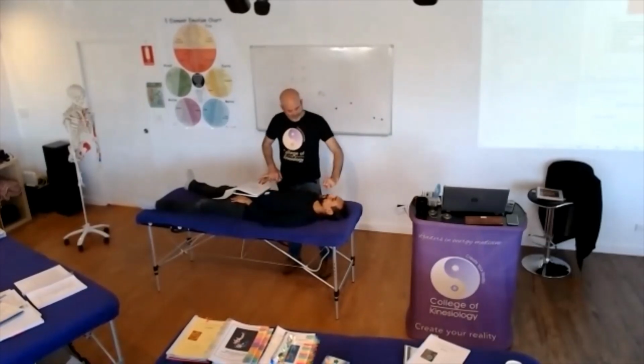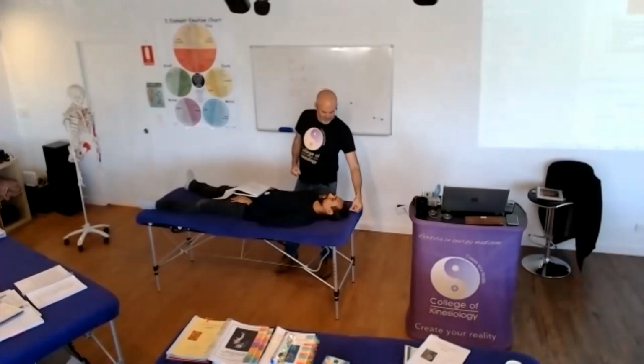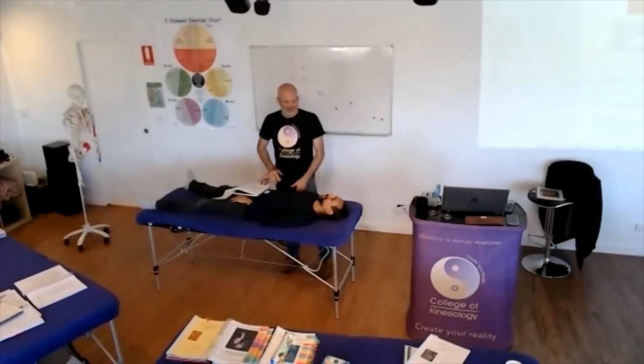So if I did hold, so there's stress in his parasympathetic. And then if I did the vagal nerve, which is neuron mode GV20 liver, that's the vagal nerve.